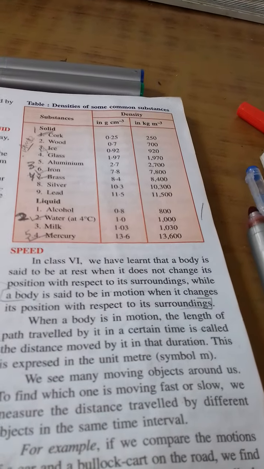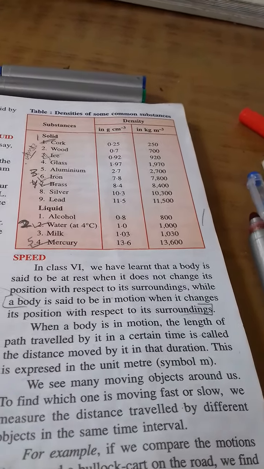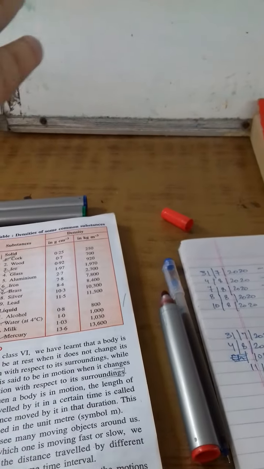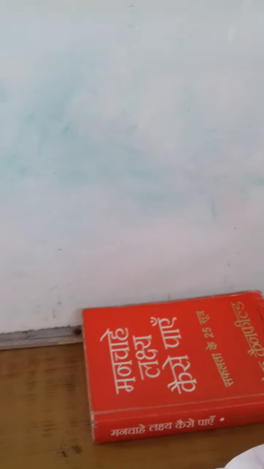Okay. And a body is said to be in motion when it changes its position. If one body changes its position, for example, a body comes from this side to this side, so it has changed its position, so it is said to be in motion.